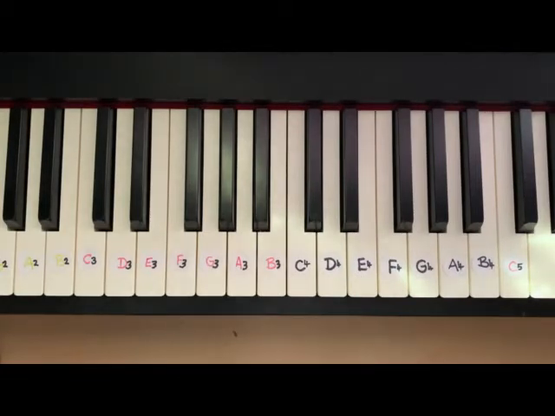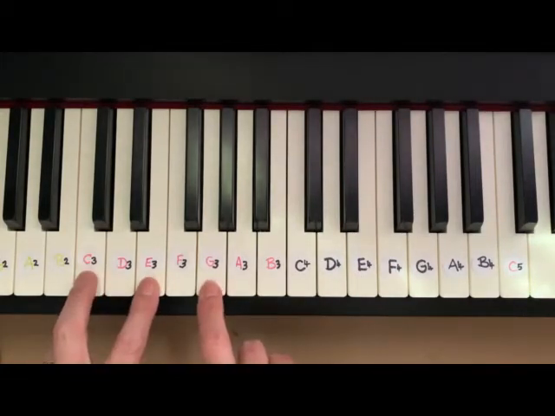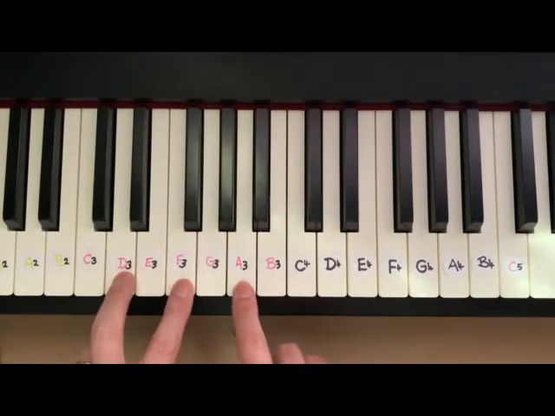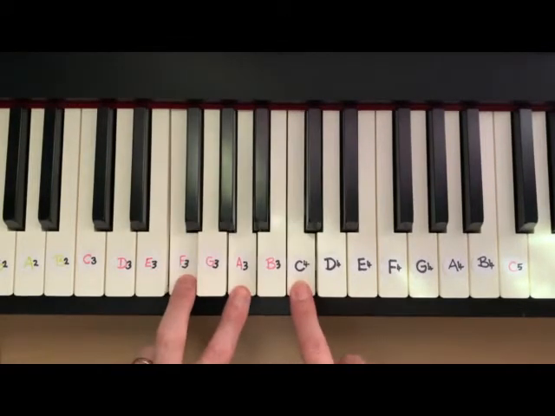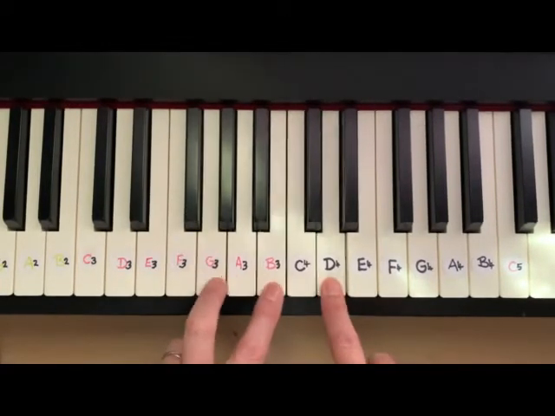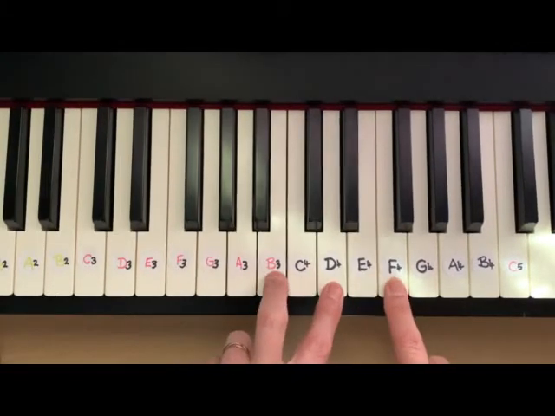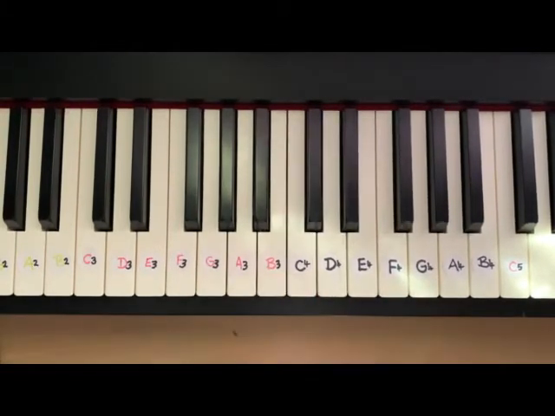So within our scale we have a major chord, a minor chord, another minor chord, major, major, minor, and diminished. I've shown that in the key of C using the scale of C major. We could use any of the other major scales and come up with the same sequence of chords: major, minor, minor, major, major, minor, diminished, in any key.